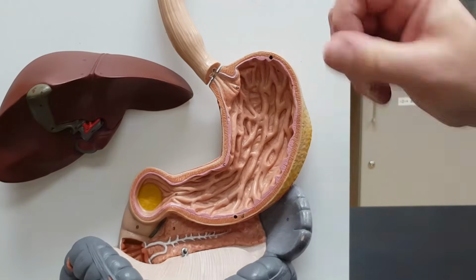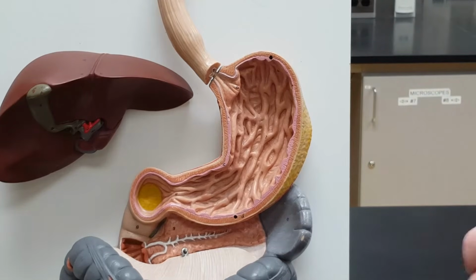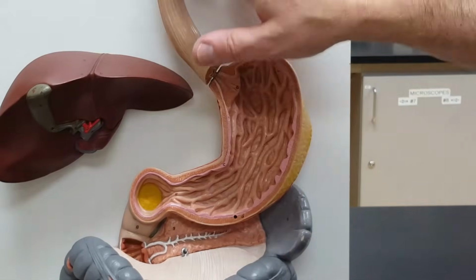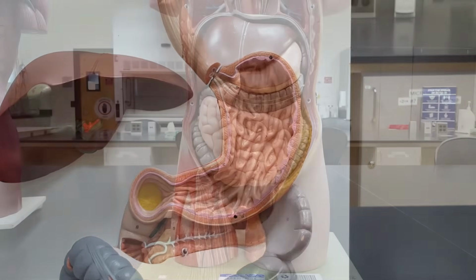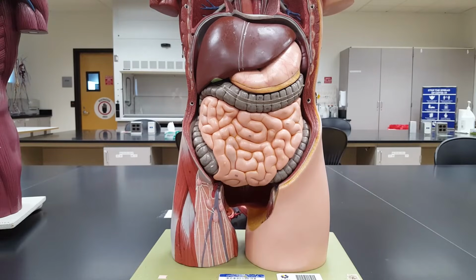Hopefully learning the names of some of these anatomical parts will help you understand the digestive process for your lecture test and or your practical. So that takes us through the esophagus and the stomach. Next up, let's talk about some intestines, small and large.